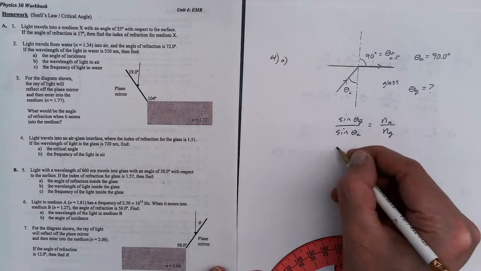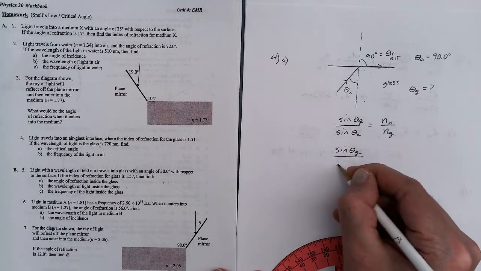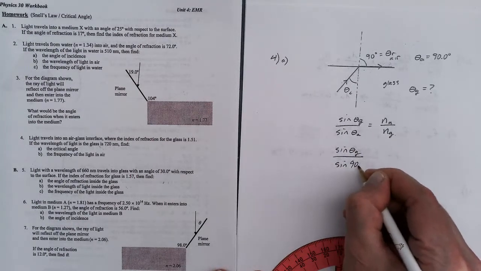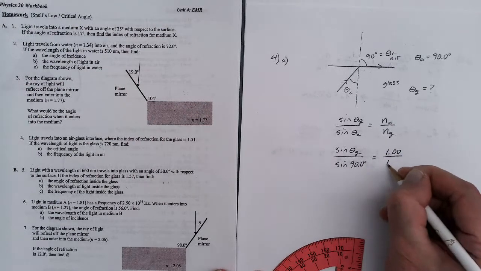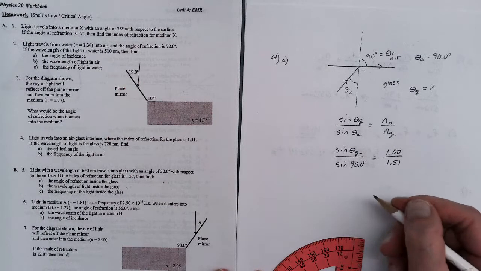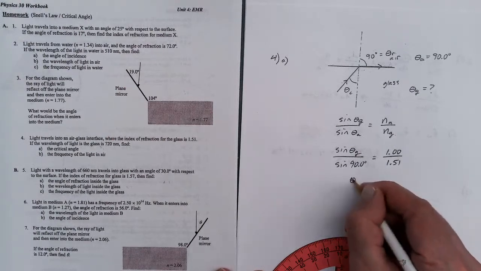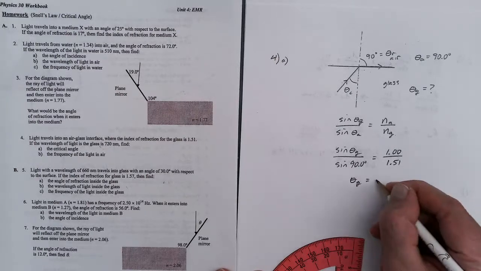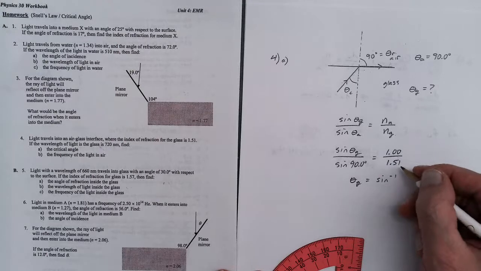Now I'm going to go ahead and put in my stuff here. Now sine theta a should be sine of 90 degrees, 1.00 over 1.51 from the question. And so if you think about theta g, whenever you want to try and find a critical angle, all you really need to do is take the sine inverse of the ratio of the indices of refraction.